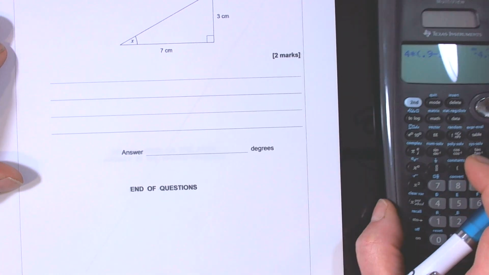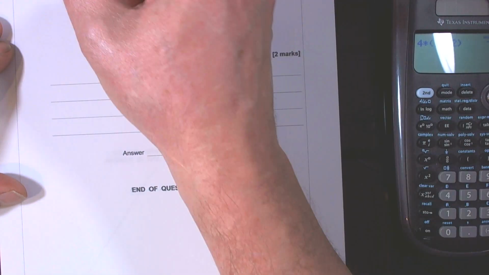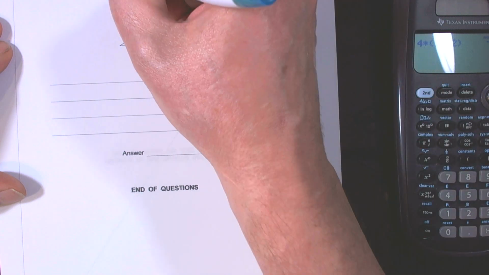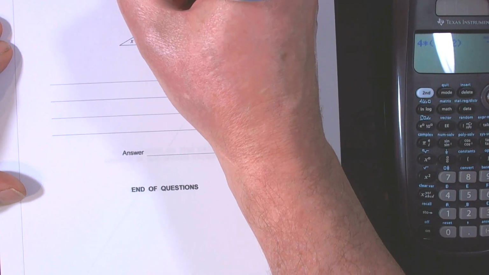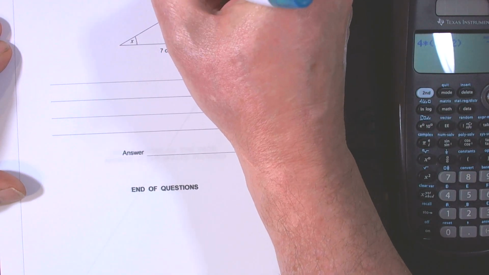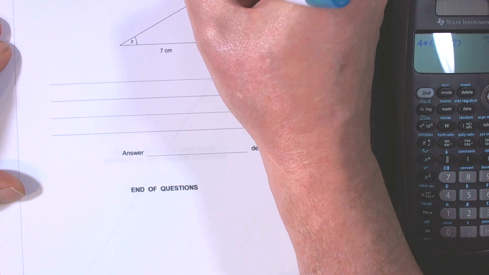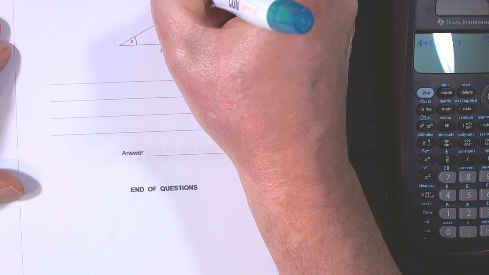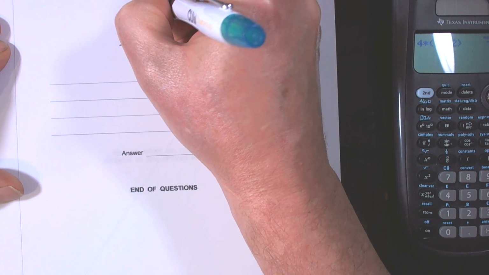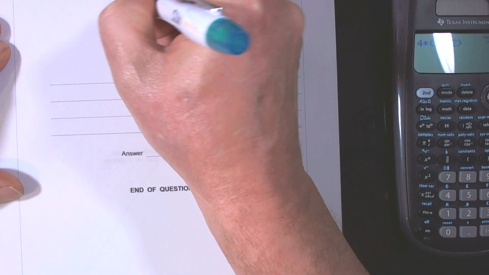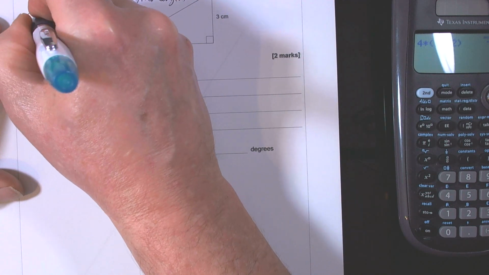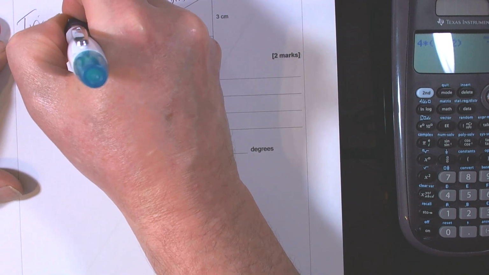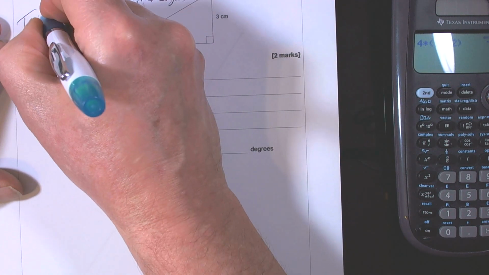Okay, so this one says work out the size of angle X. Well, we recognise that this is a right angle triangle. We need an angle given lengths. That shouts out at us that we're going to use the trigonometric ratios.